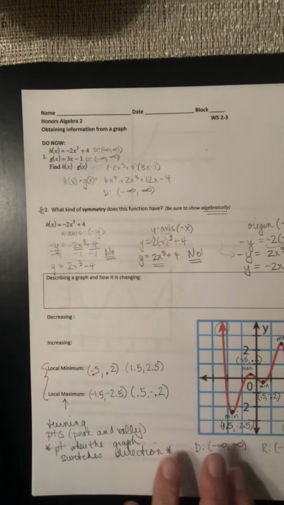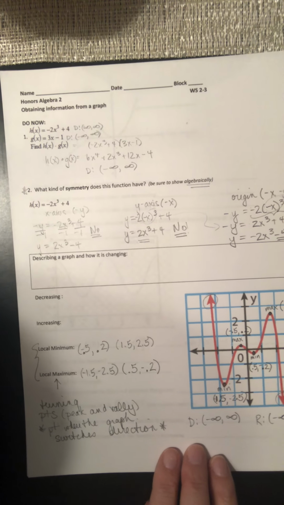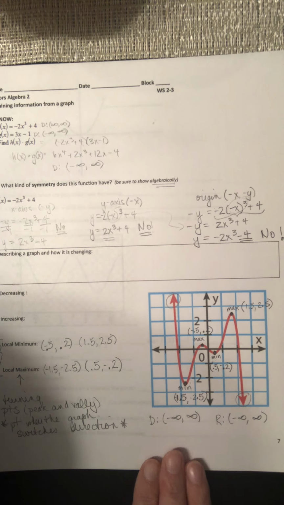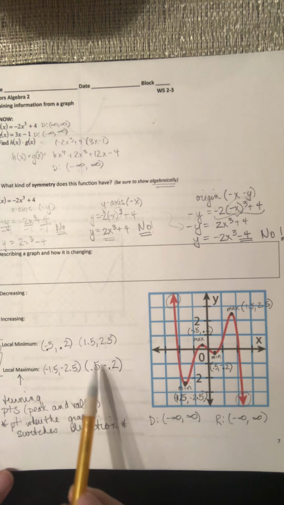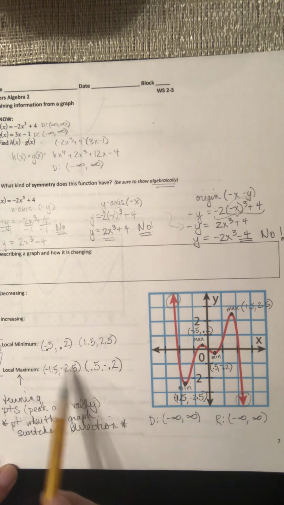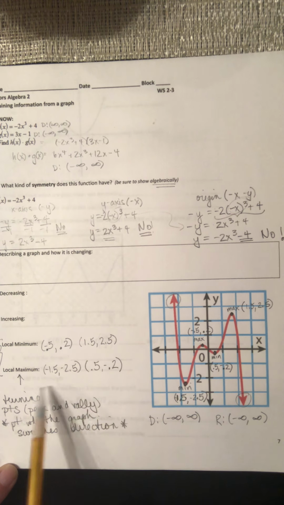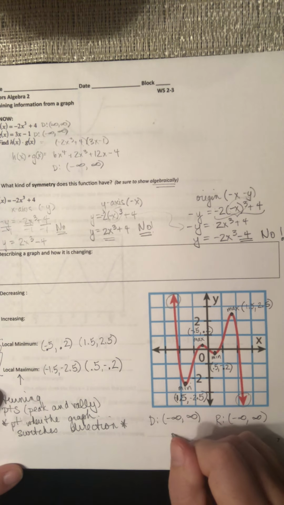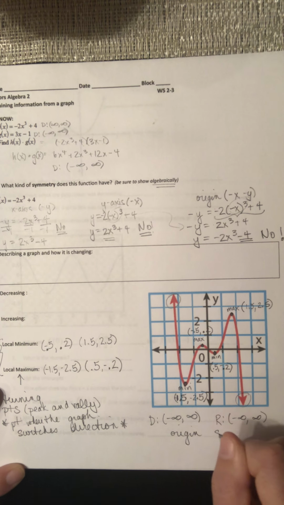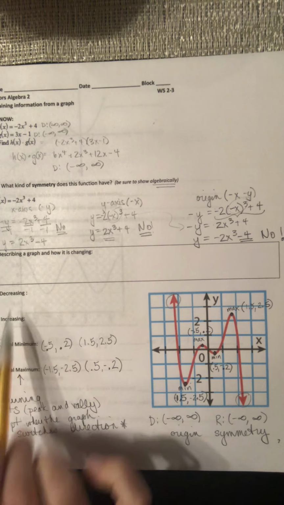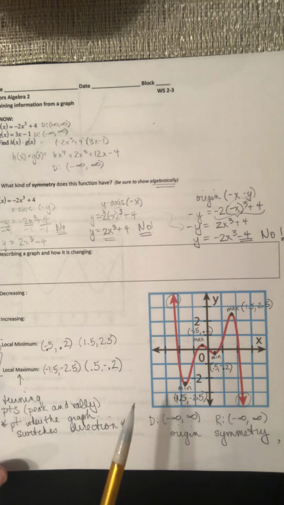So this has origin symmetry, so therefore the x's and y's for the mins and the maxes are just negated. So this one, we negate this to get the second one here, and then we take this positive one, it becomes completely negative, and that's my other local maximum. Now, this also has origin symmetry. Then if you look here, decreasing or increasing. This is the other thing that we're going to talk about now.